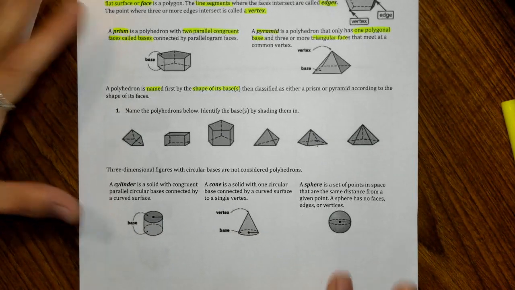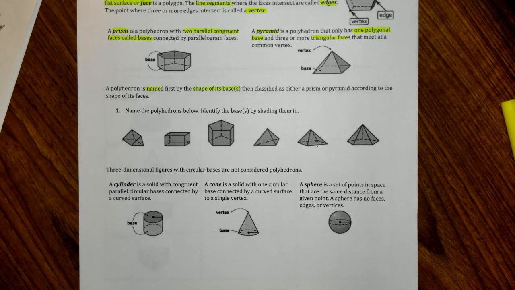So we take a look at number 1. This is where we have to be careful, especially the first one here. The triangular prism. I'm going to go ahead and tell you what it is. It's a triangular prism. This is the hardest one for students to understand where the bases are, especially when we get into volume and surface area.